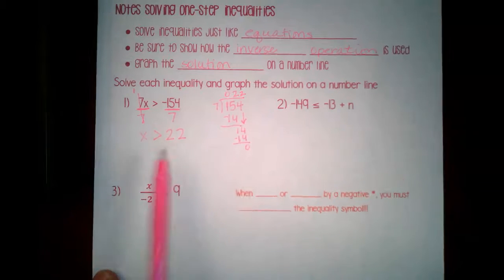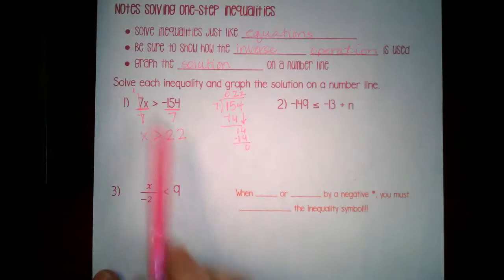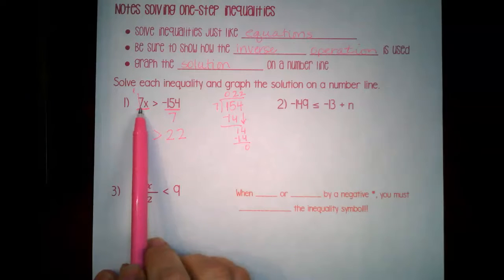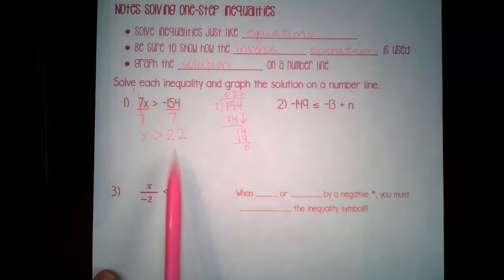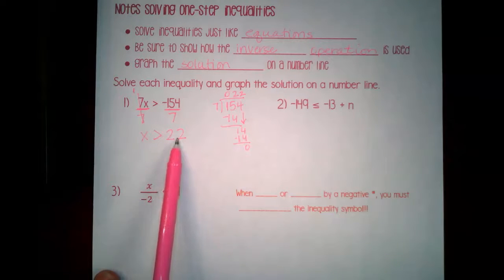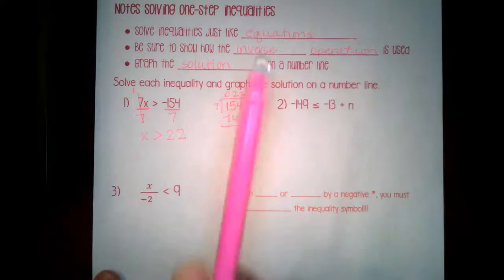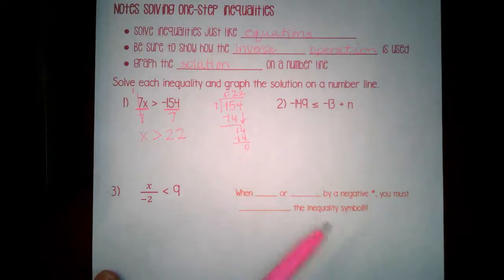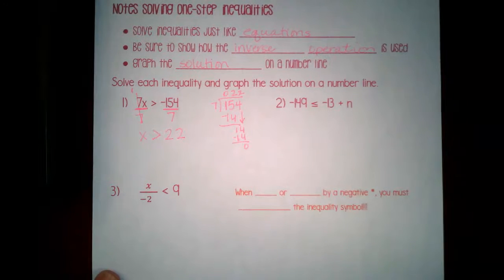Because, for example, if I were to put 22 into this equation to check it, it wouldn't check because the solution says it has to be greater than 22. So you could pick any number greater than 22, substitute it in, and it would check. You know how to check. If you feel like you're not getting it right, then definitely use the check step.